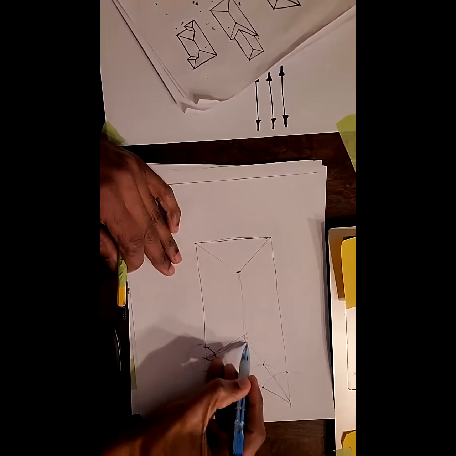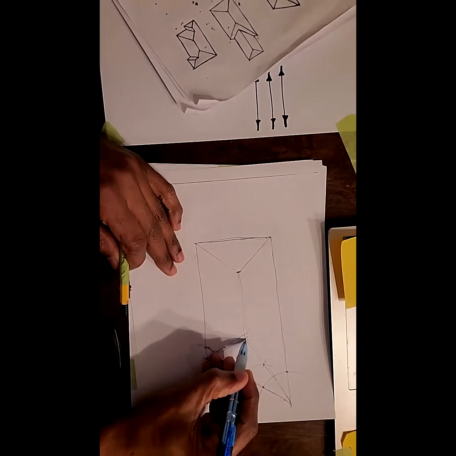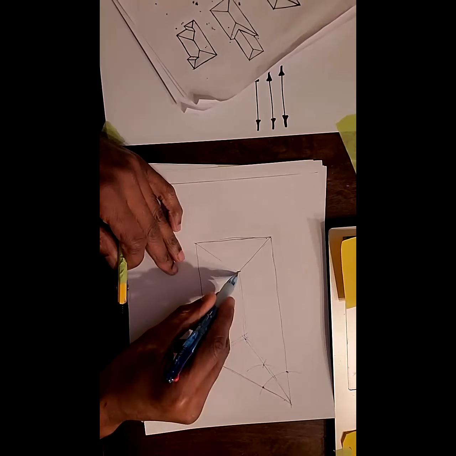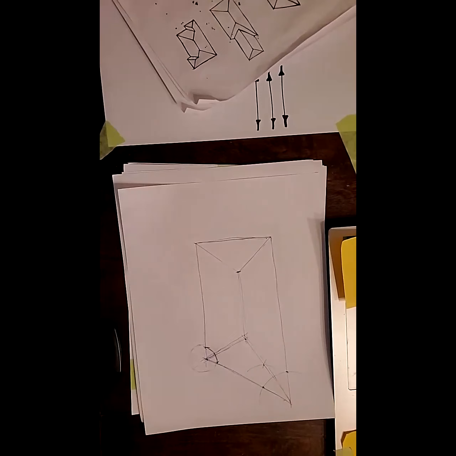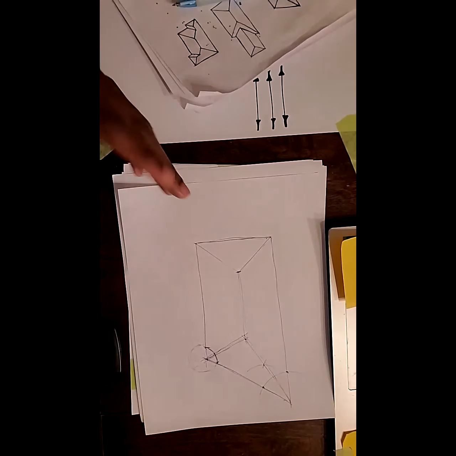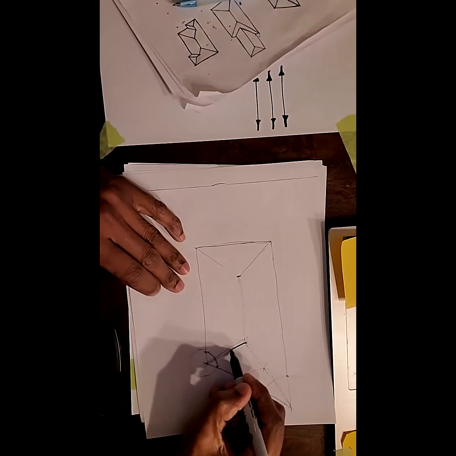Now, it is important to know that with this technique, both of these will eventually fall at the same place. They should meet at the same place here. If they do not meet at the same place, it means that something is off.